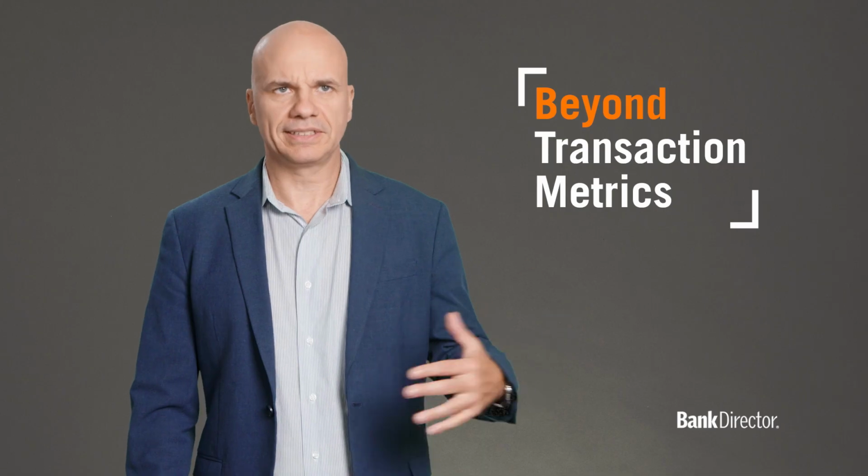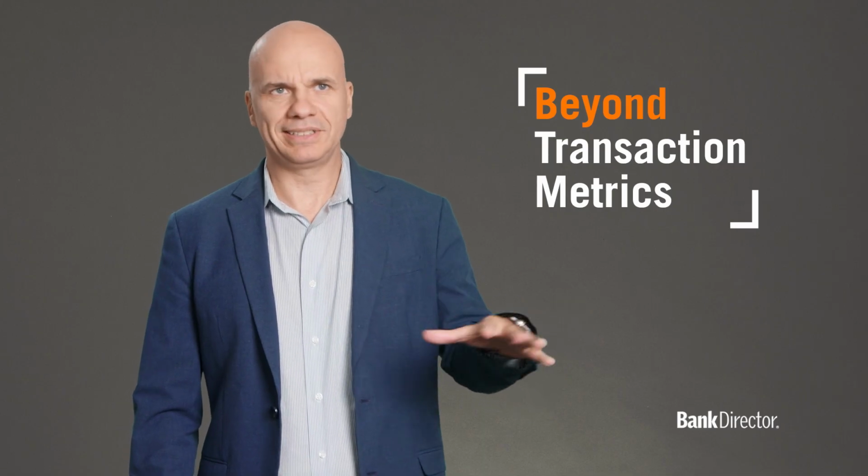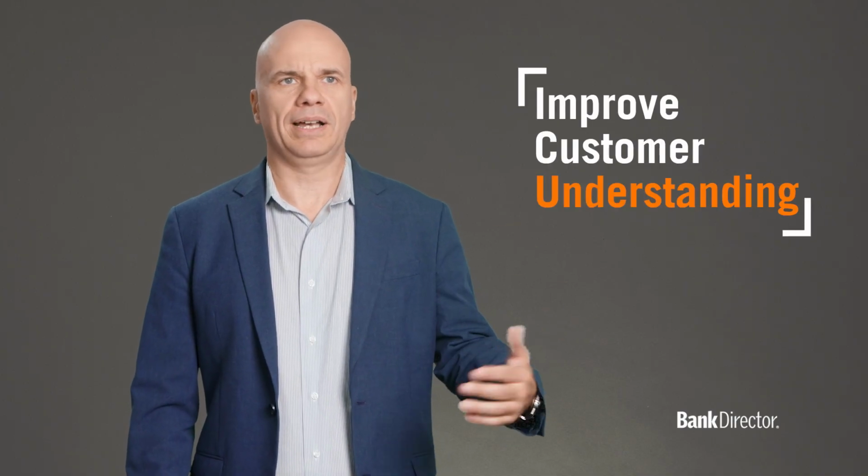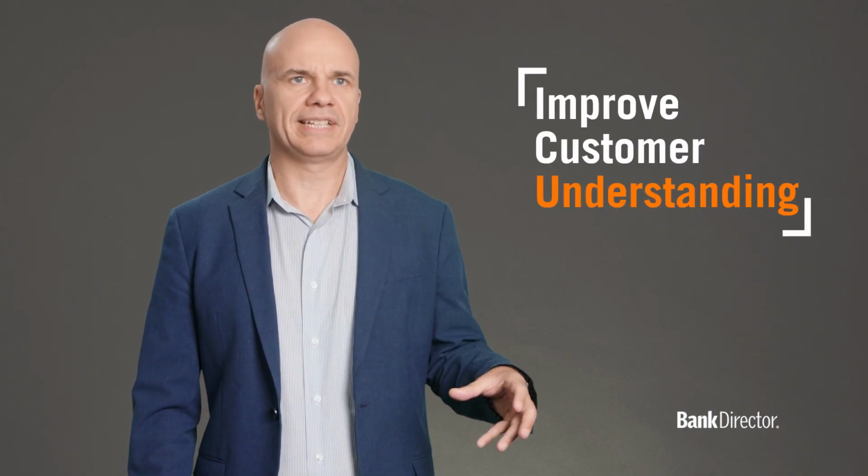Banks should really move beyond basic transactional metrics. Transactional metrics are important, and obviously that's the underpinning of the business, but to the extent that the bank can understand what customers are talking about and what their needs are beyond those transactional ones, they're much better positioned to understand and service their customers.